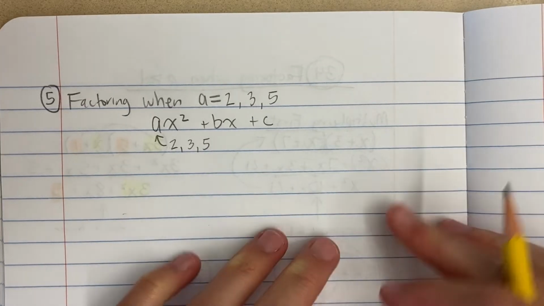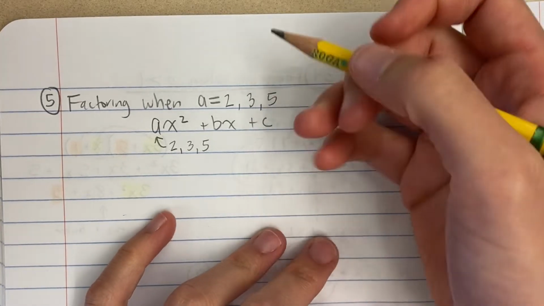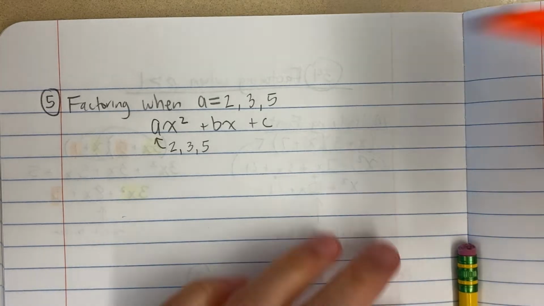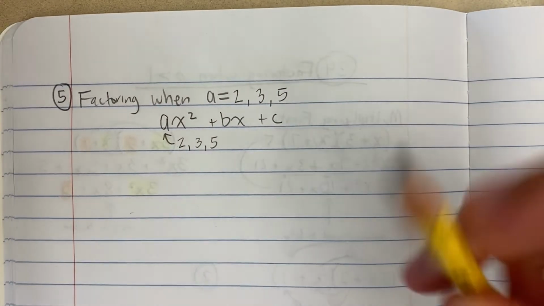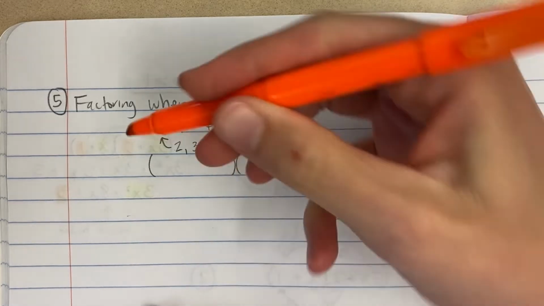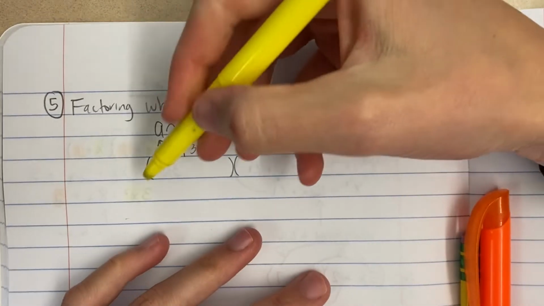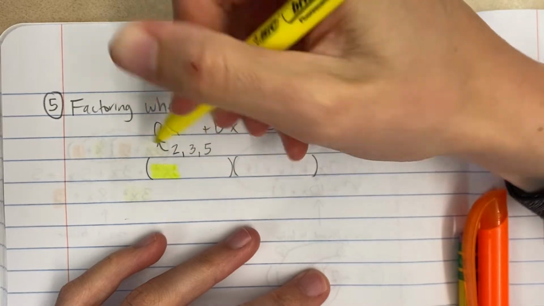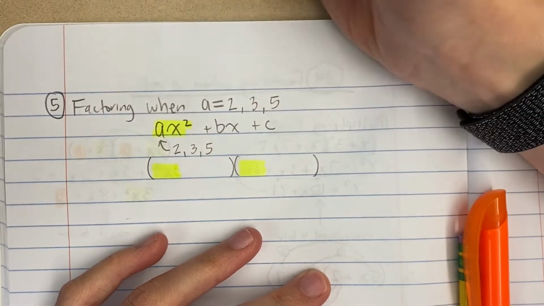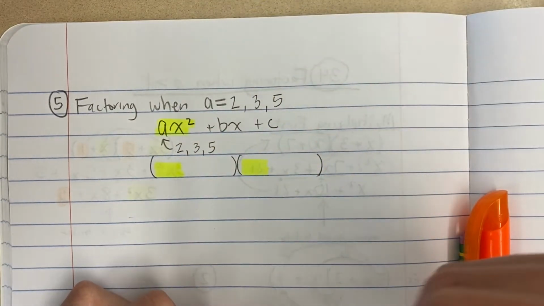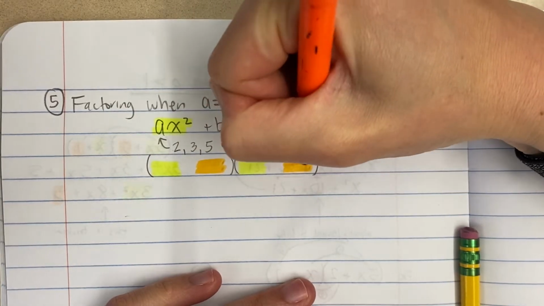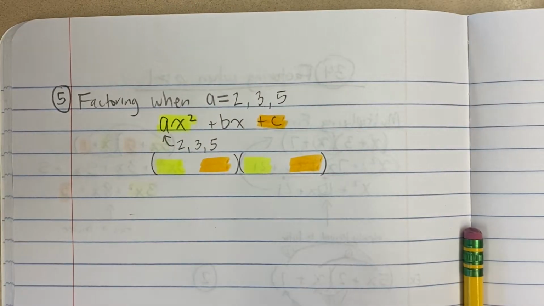Now, remember that we have already made some observations when we multiply. When I start with a multiplication problem that looks like this, the numbers sitting here and here multiply to this term, usually something times x and x, and these two numbers sitting here and here multiply to this term, the c.